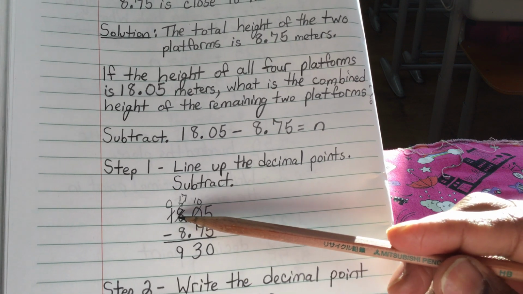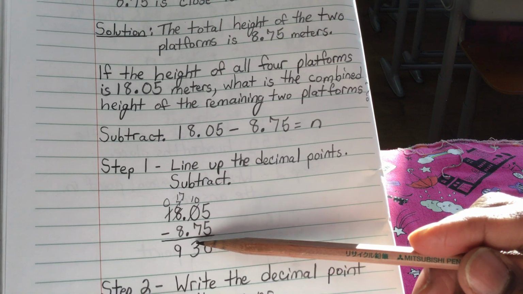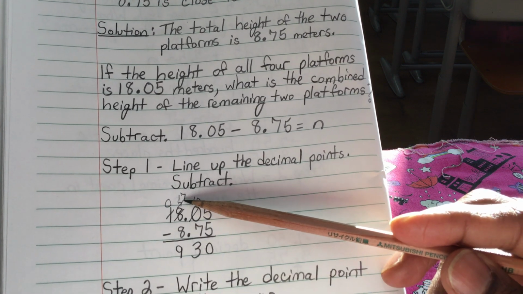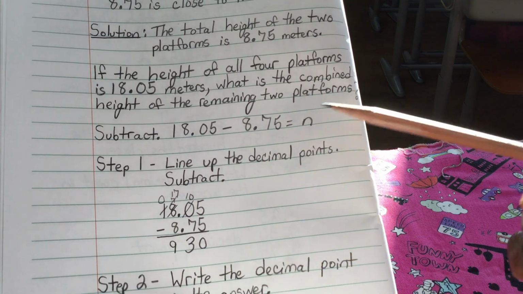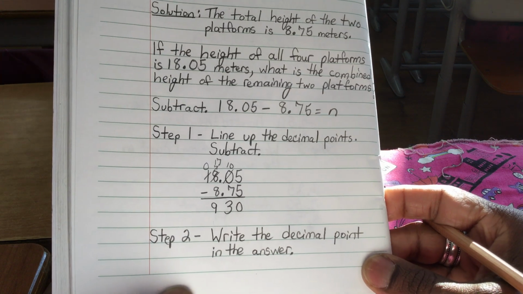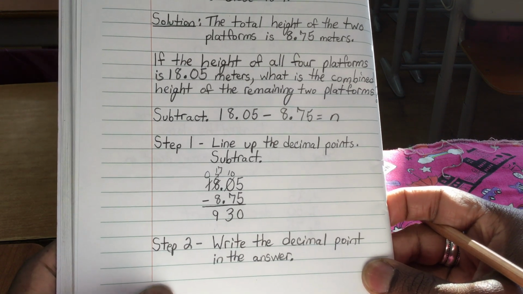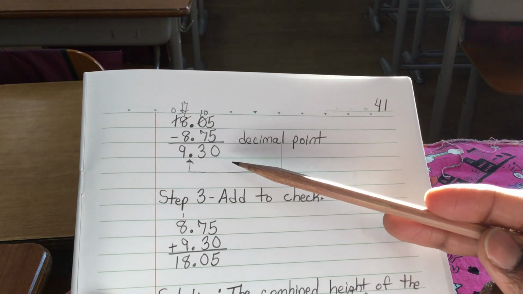Then we need to borrow from the 8. 10 minus 7 is 3. And then we borrow again, so 17 minus 8 is 9. Step 2. Write the decimal point in the answer. When I do that, I have 9.30.